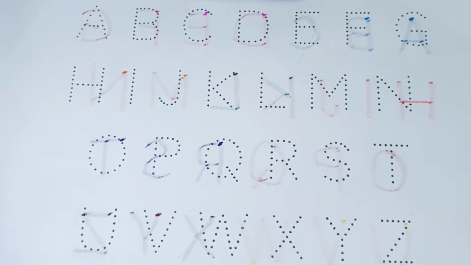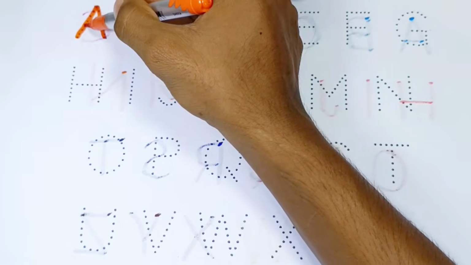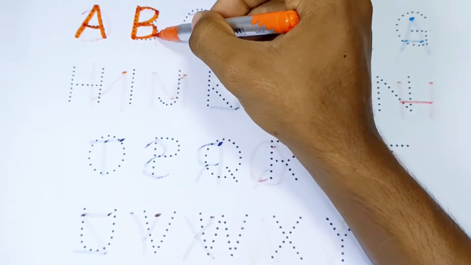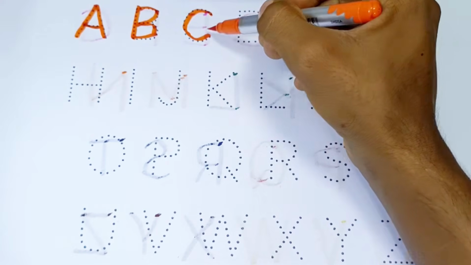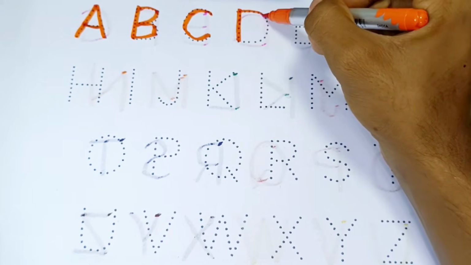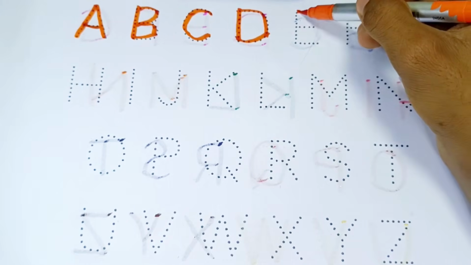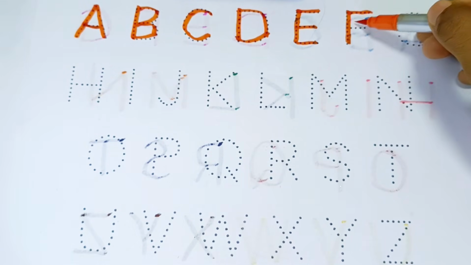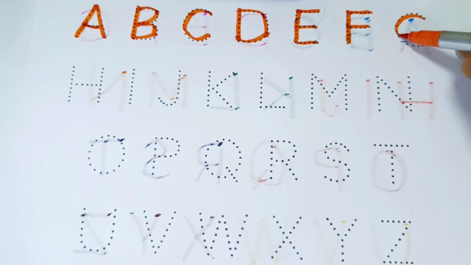Kids, now you draw A and use orange color. A for apple. B for ball. C for cat. D for dog. E for elephant. F for fish. G for goat. Kids, now you draw H and use sky blue color.